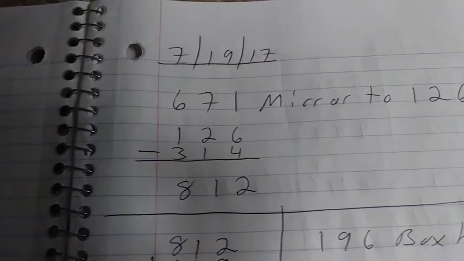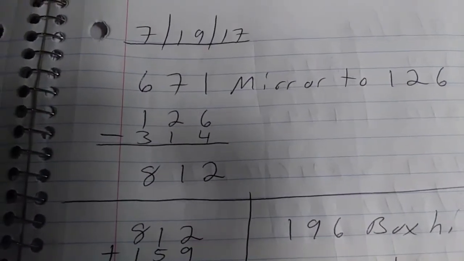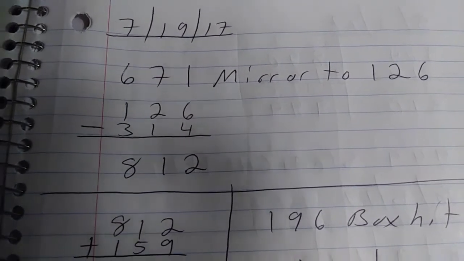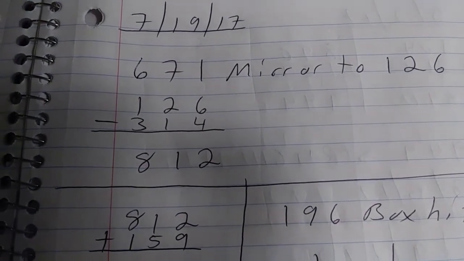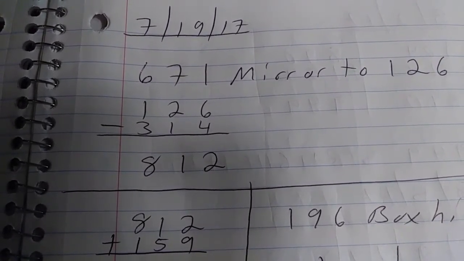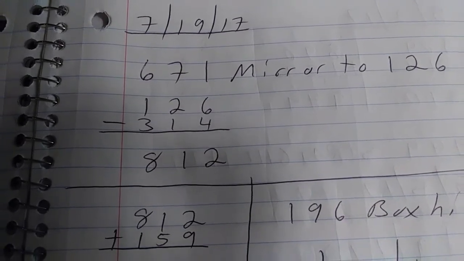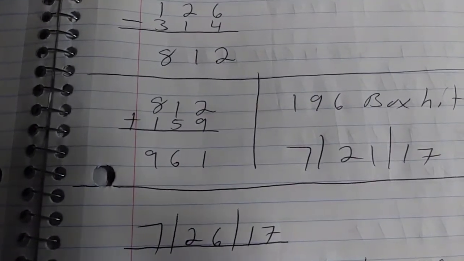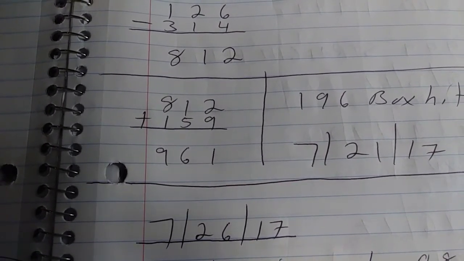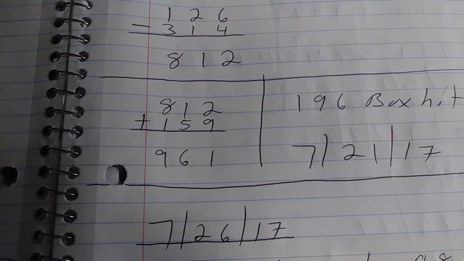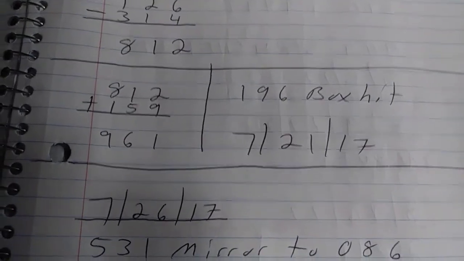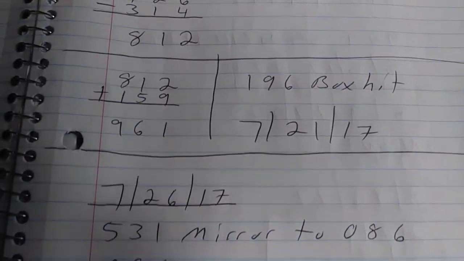The next one was July 19th. You had 671. You mirror out to 126. 126 minus 314. So 6 minus 4 is 2. 2 minus 1 is 1. And then 11 minus 3 is 8. 812. And then 812 plus 159 is 11. So you keep the 1. 1 plus 5 is 6. And 8 plus 1 is 9. So 961. And then that was a box hit on July 21st.